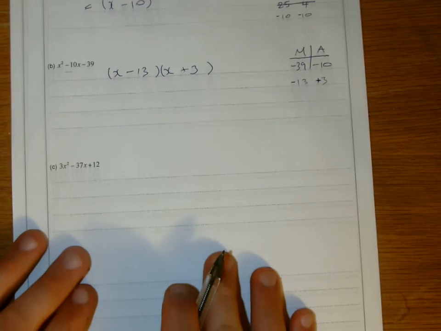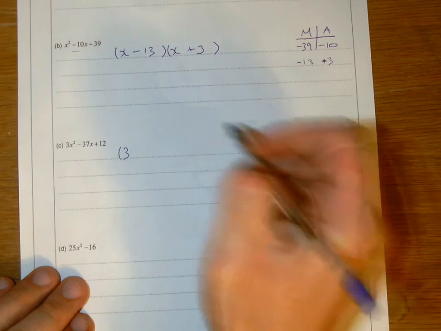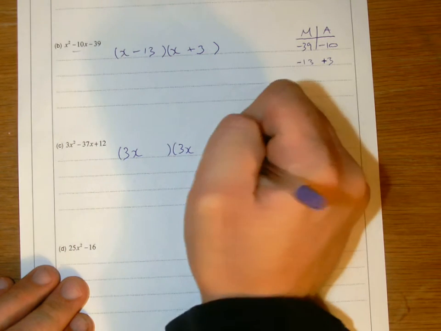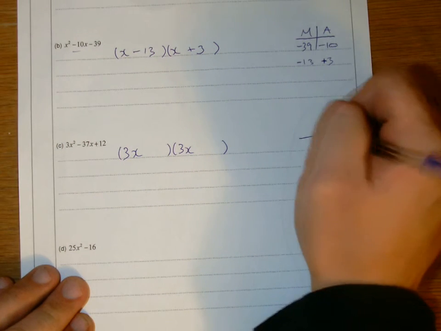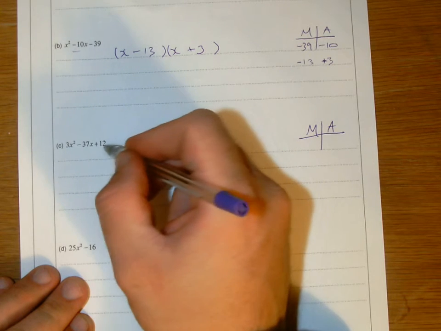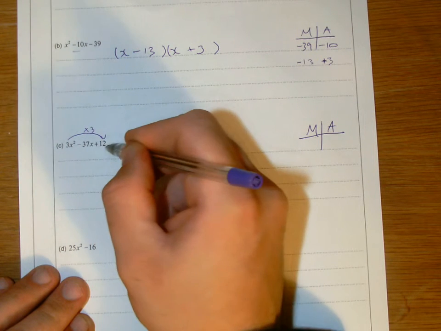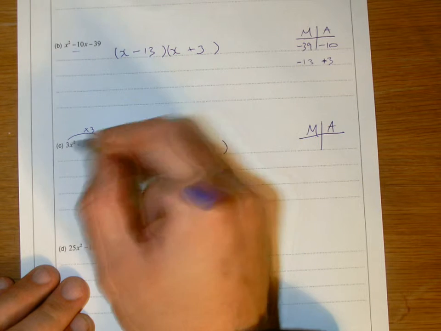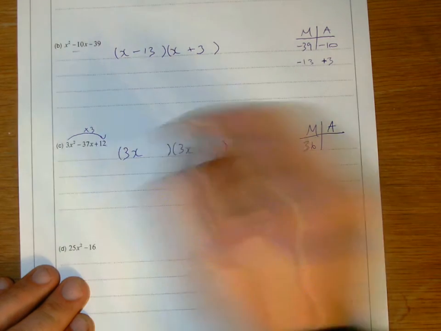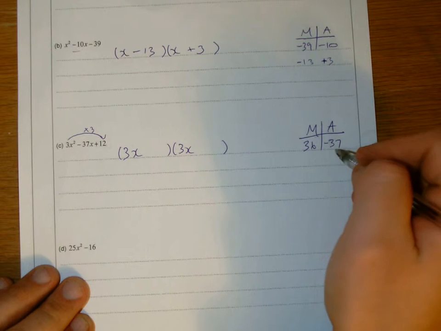Okay, down here, now with this one, you've got a number in front of the x squared. You've got to do a little bit more work. Now in each bracket this time, because there's a 3 in front of the x squared, we write 3x in front of each bracket, right? And remember when we do the multiply add thing, it's a little bit more complicated this time, because we don't say it's got to multiply to give this. We've got to take that first number and times this last number here, 12, by that 3, so that gives you 36. So it must multiply to give 36, and again add to give that minus 37.